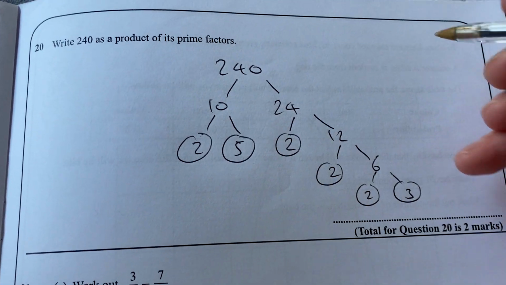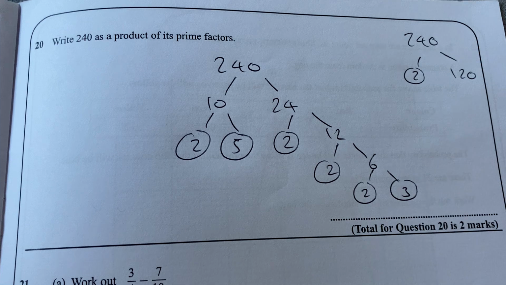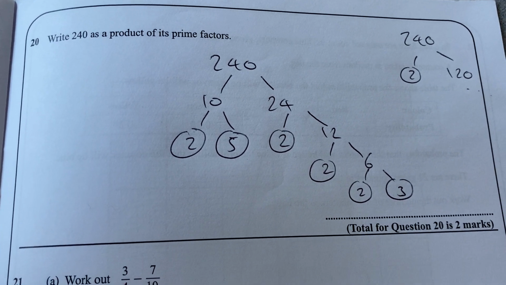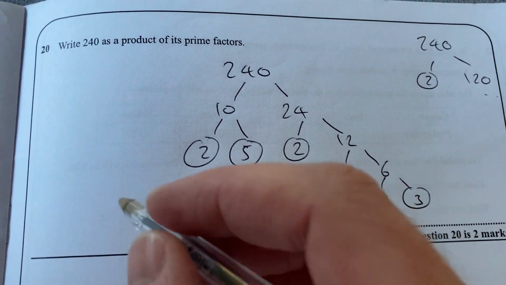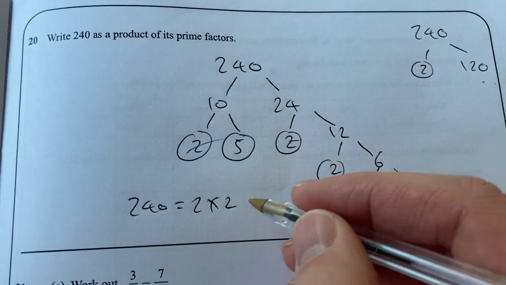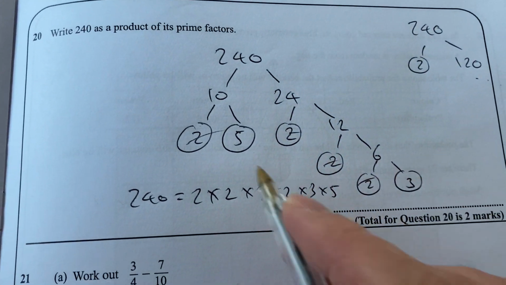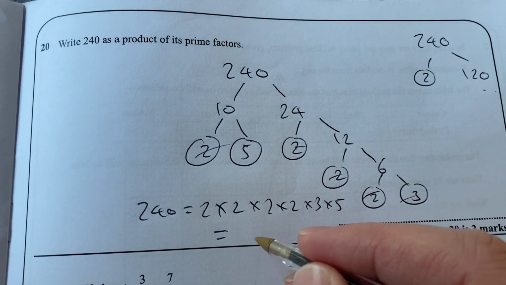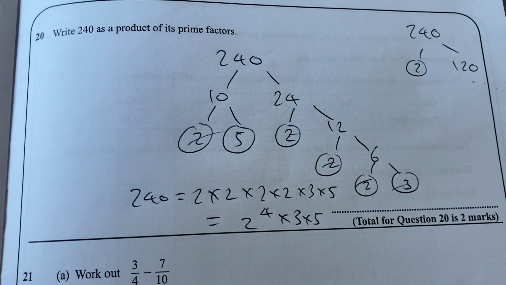As I say, there could have been a different way to do it. You could have divided by 2 first and 120. You should end up with the same answer because eventually you'll end up with these same factors. So 240 is 2 times 2 times 2 times 2 times 3 times 5, or more simply 2 to the 4 times 3 times 5.